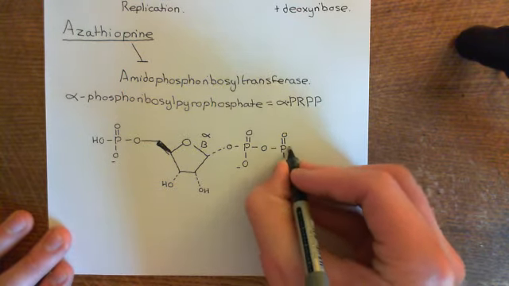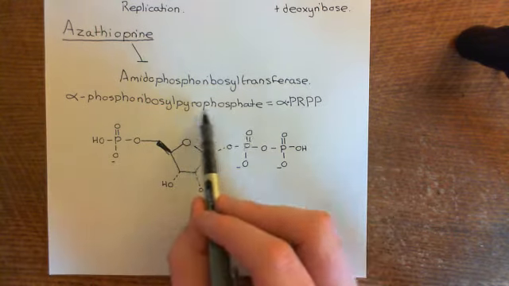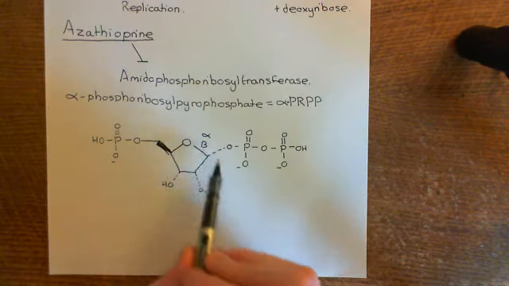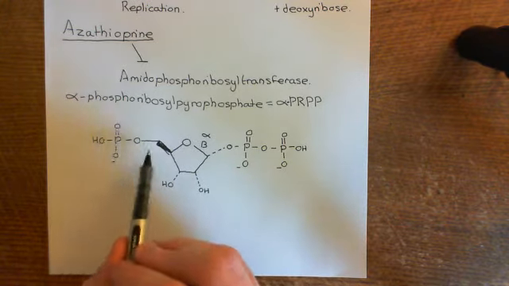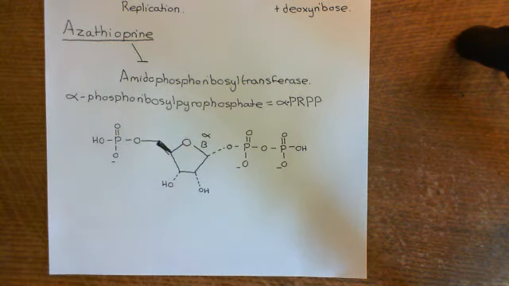So this is the pyrophosphate group of this molecule. The pyrophosphate is this bit here, ribosyl is this bit in the middle, and then the phospho here denotes the fact that you have a phosphate group stuck off the 5th carbon up here. So this is alpha-phosphoribosyl pyrophosphate.